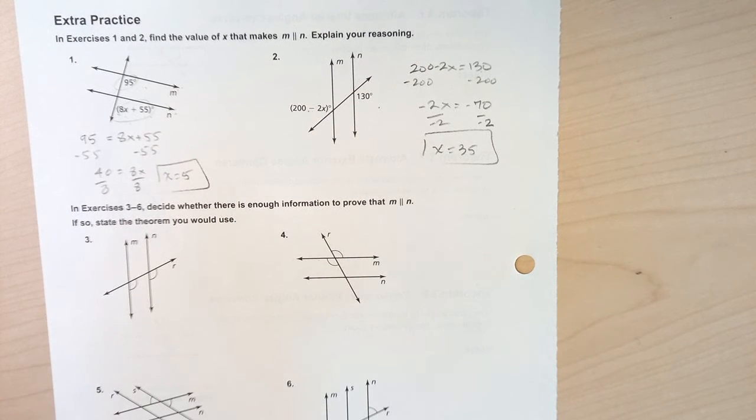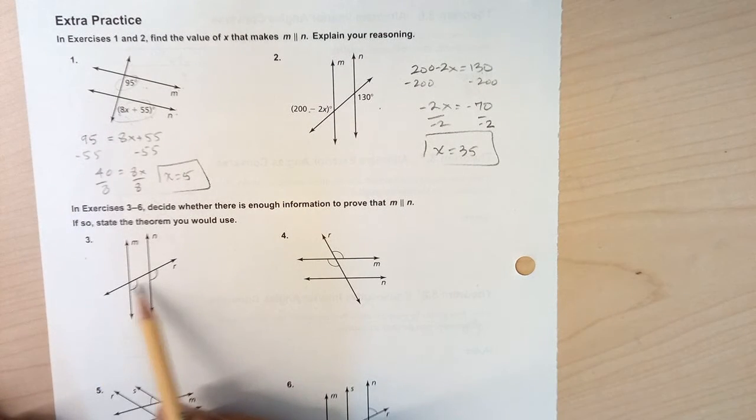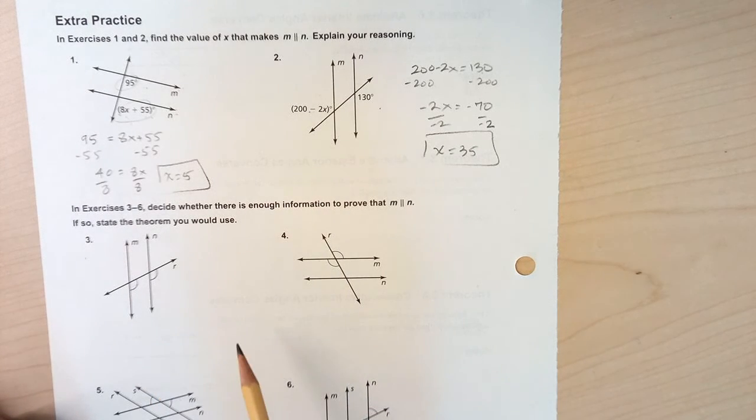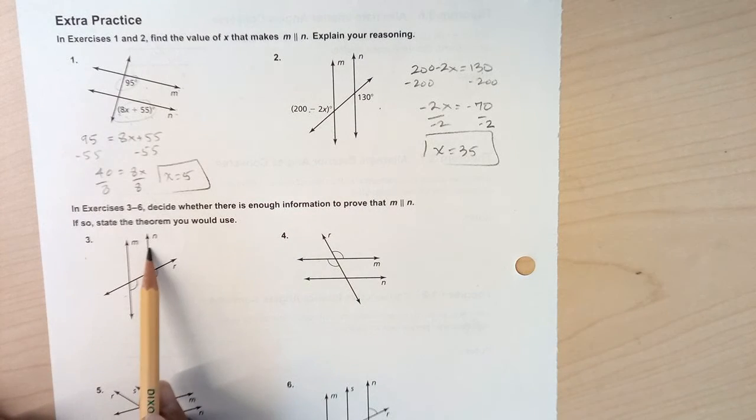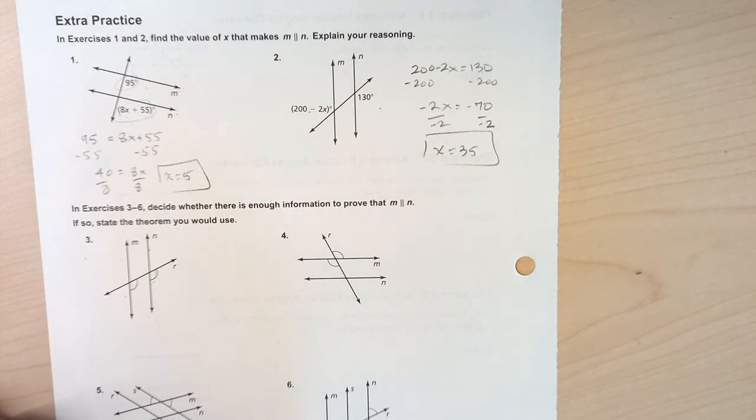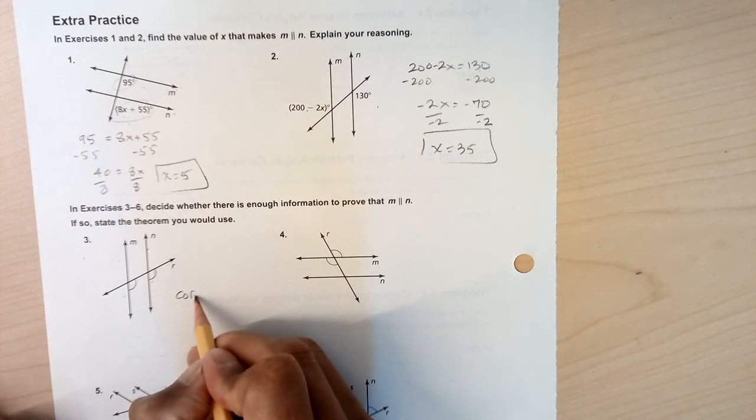And the next few exercises, it says decide whether there's enough information to prove that line M is parallel to line N. If so, state the theorem that you would use. So on number 3, these two angles, even though there's no little tick mark in there, this is showing that those two angles are congruent. Those are corresponding angles. Therefore, line N is parallel to line M by the corresponding angles theorem converse.